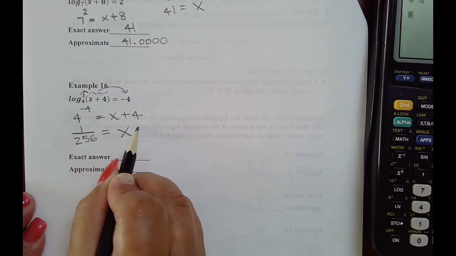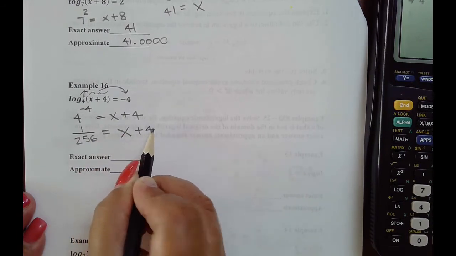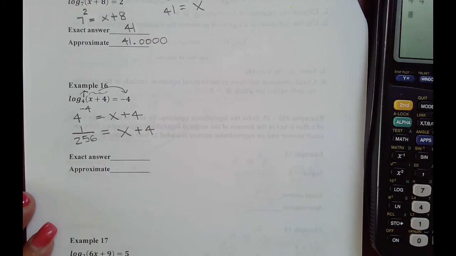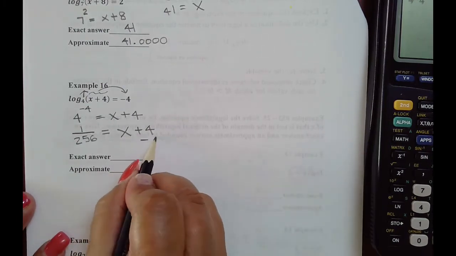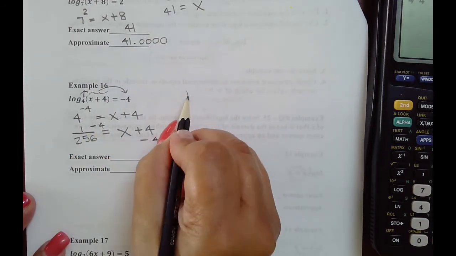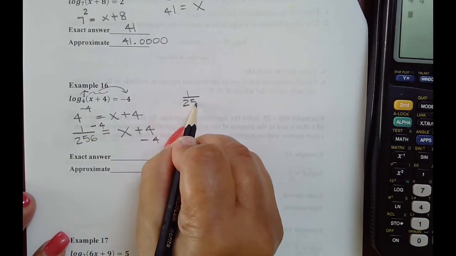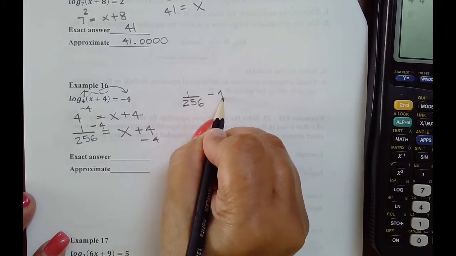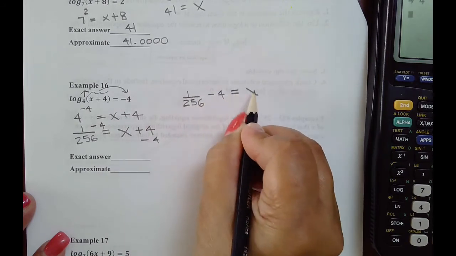And then here it's x plus 4. And if you want to continue, then it's subtract 4 on both sides. So it would be 1 over 256 minus 4 is equal to x.